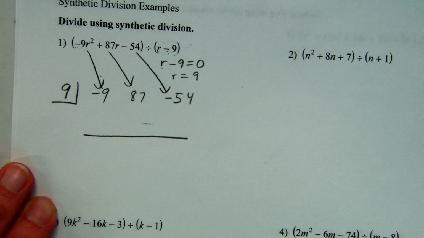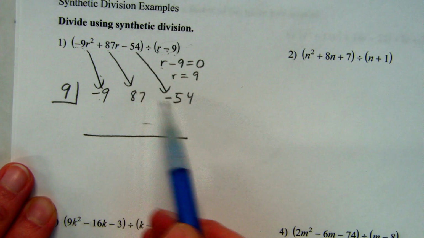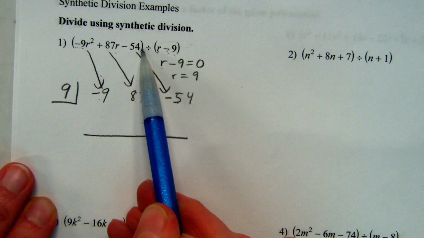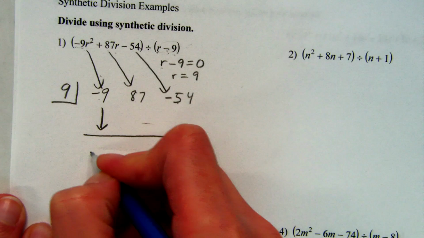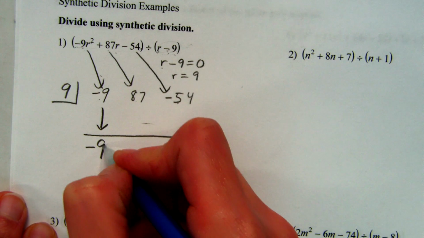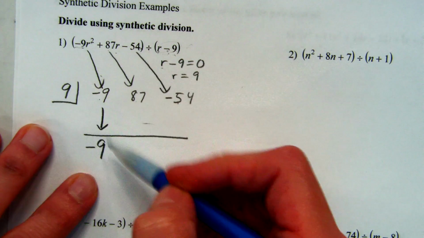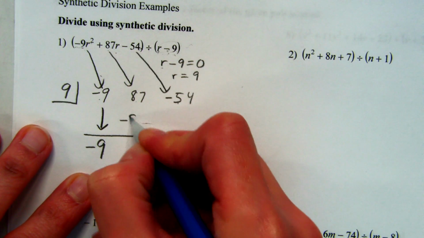Okay? So far everybody understands where the numbers came from. It's super important that these are in order and that you don't leave any terms out. They've got to be in descending order: r squared, r, and then this would be r to the 0, which means it's gone. Okay, so we start by just bringing down negative 9. And then the process is a lot like long division. You're going to take 9 times negative 9. Negative 81, and we put that up here.